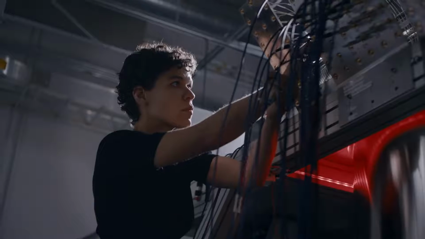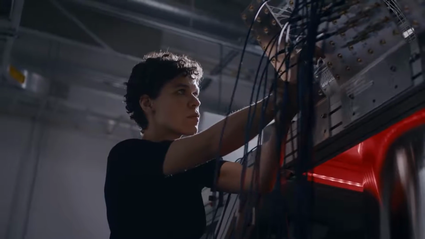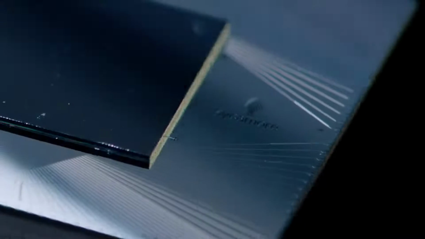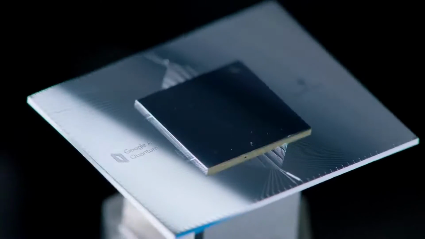The thing that excites me most is building a useful quantum computer. When we can give a researcher a tool that is unlike any other and say, great, figure out something cool to do with it. Mankind is pretty good at that.